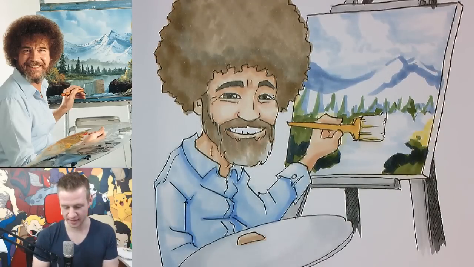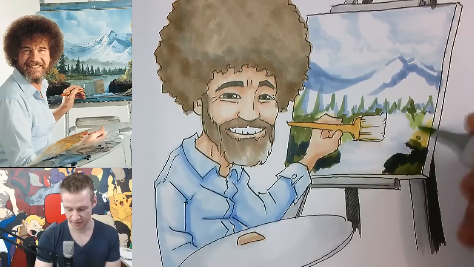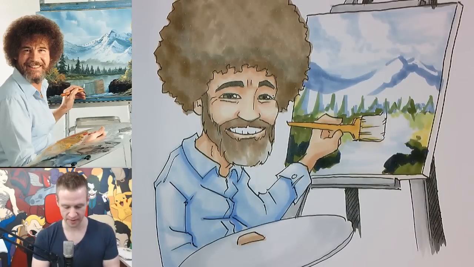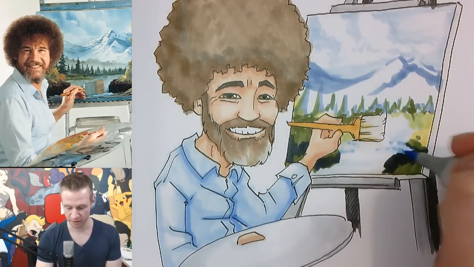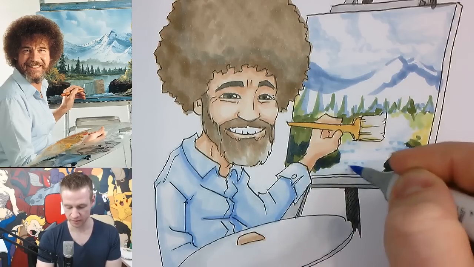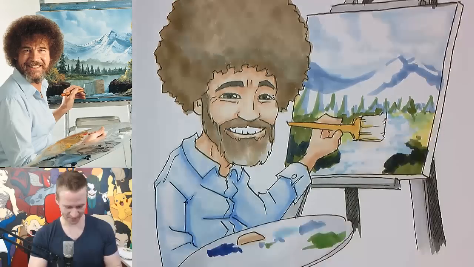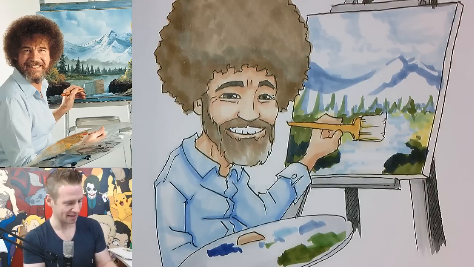I'm going to get a nice yellow-green. Put in some of these reflections here in the trees and the water. And then, of course, some nice ice blue here in the river. Little sparkles reflecting the mountains, reflecting the clouds. All right. Lovely. Just mix in the paints. No mistakes. Just happy accidents.